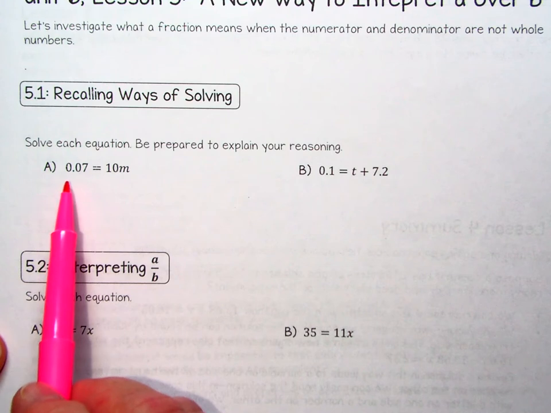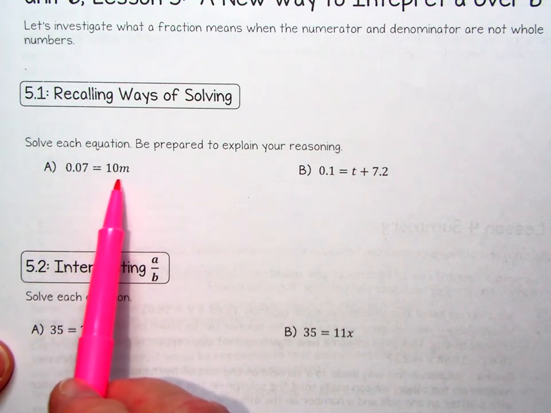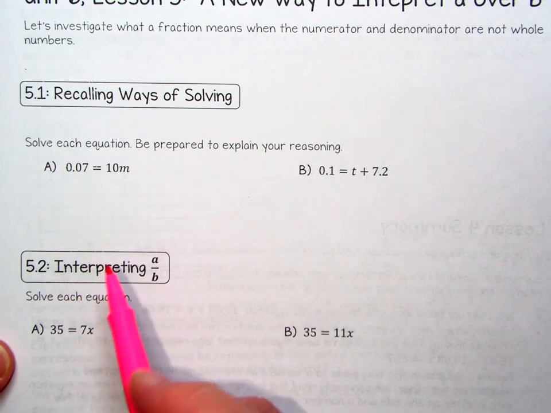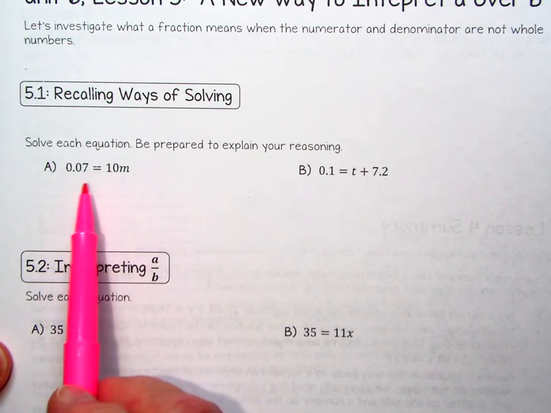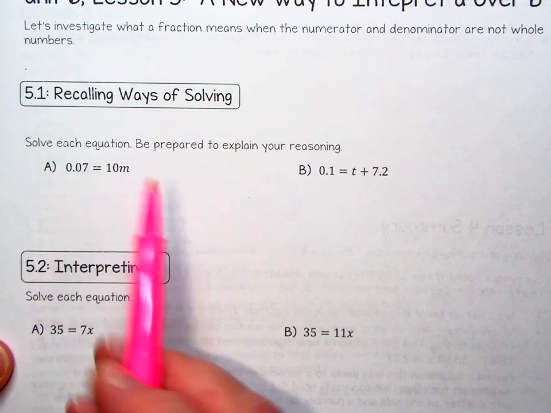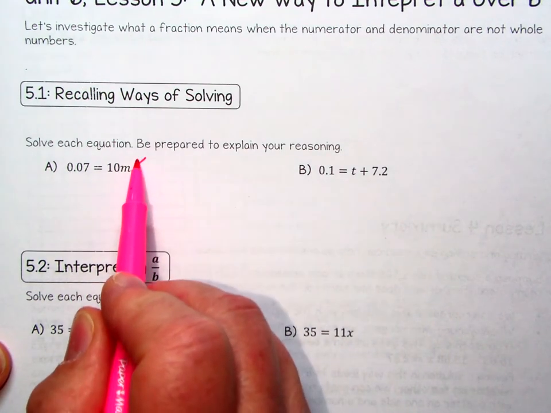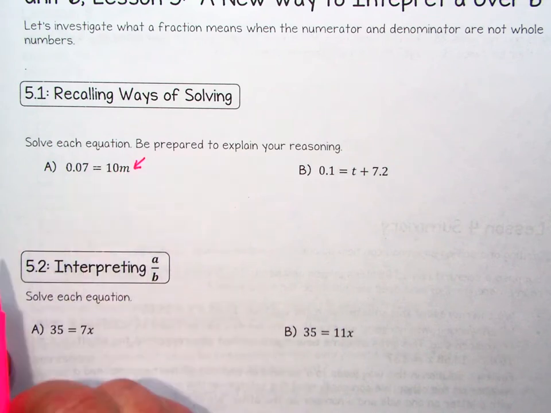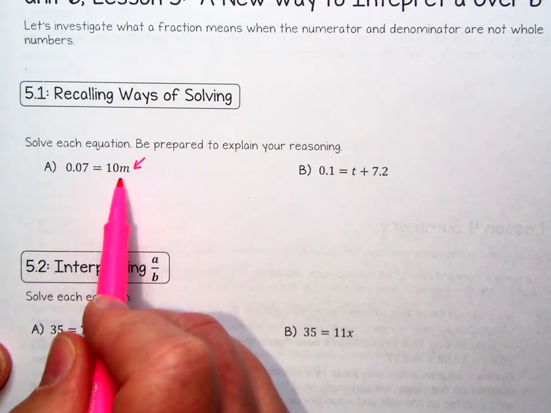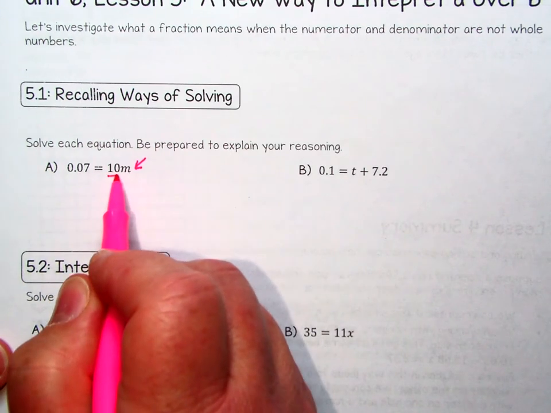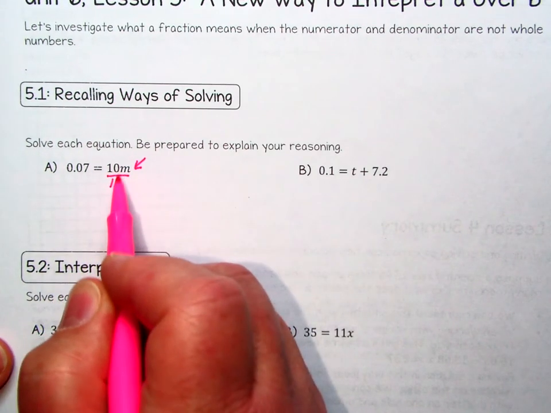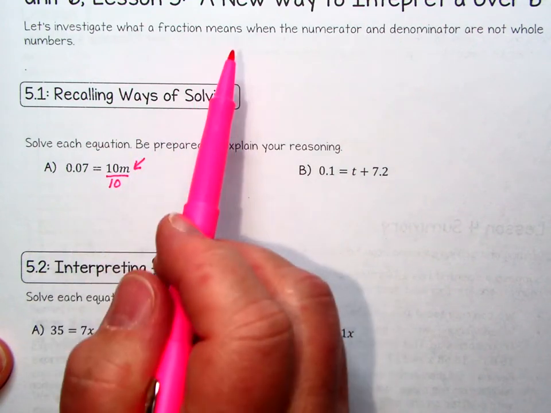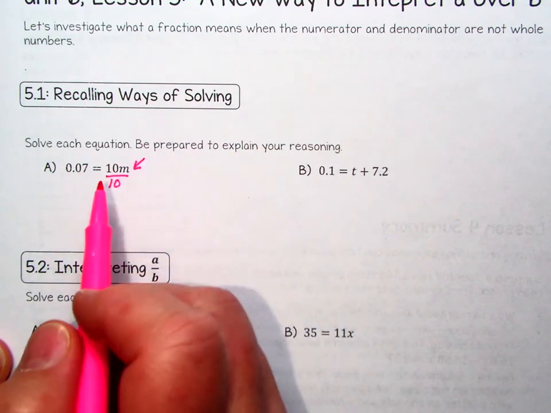Problem A, 0.07 equals 10m. So this means 7 hundredths is equal to 10 times m. So this is no different than the examples we looked at in the intro. My unknown is m. I'm going to solve this equation by getting 1m all by itself on one side of the equal sign, but I've got 10m. So the way I want to solve this is by dividing both sides by 10. And again, I want to use my fraction bar to represent the division, and that's one of the things we're looking at a lot in this lesson.